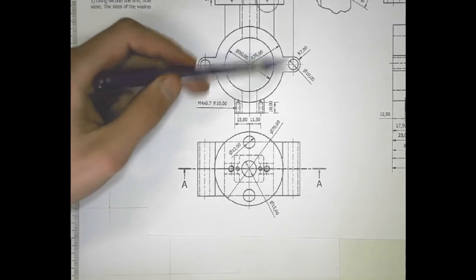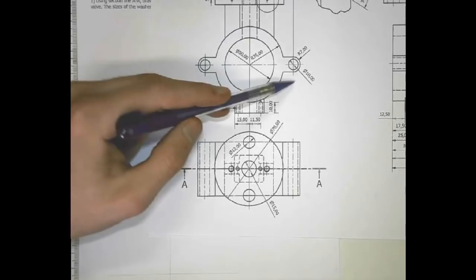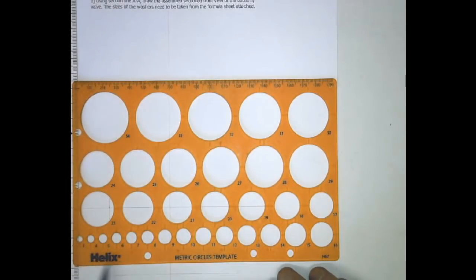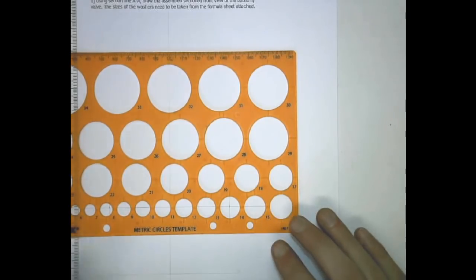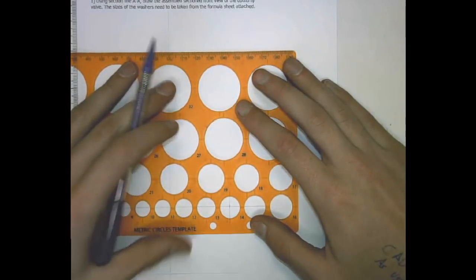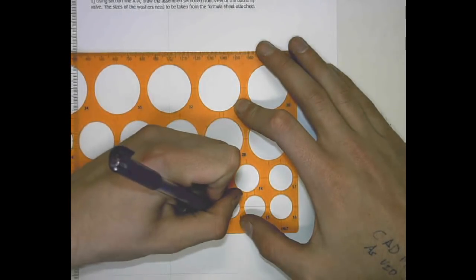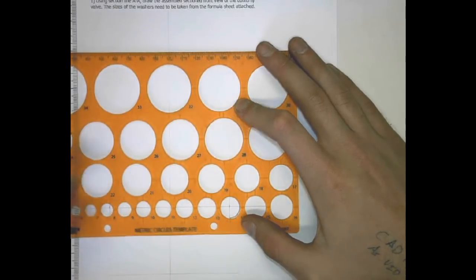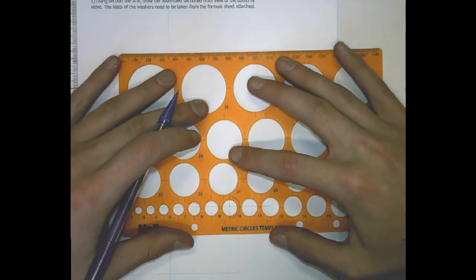And these small circles, at least, we can draw with our circle templates. So we have a 10 diameter and we have a 14 diameter. So we'll start with a 14 diameter over here. We just position our circle template. And here I'll just draw in on the outer circle a half circle. And for the inner circle, which is 10, we'll complete the full circle.